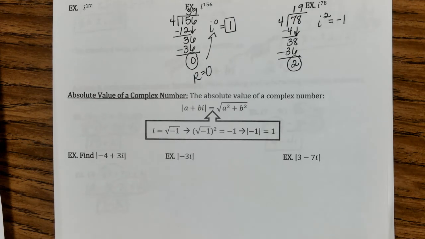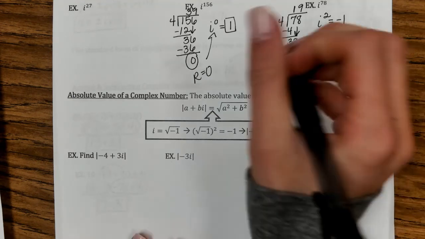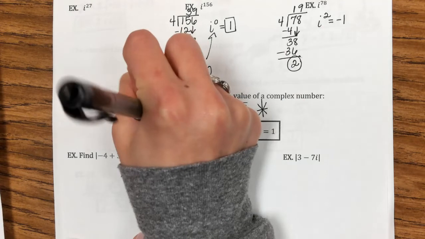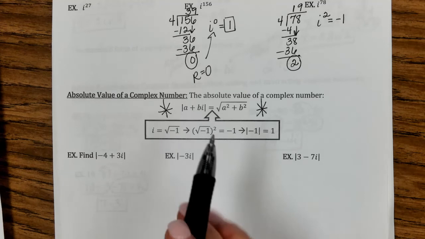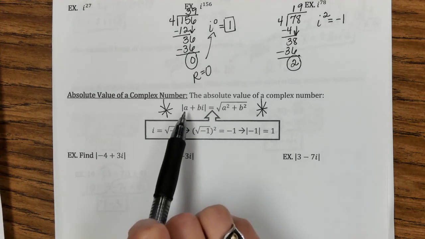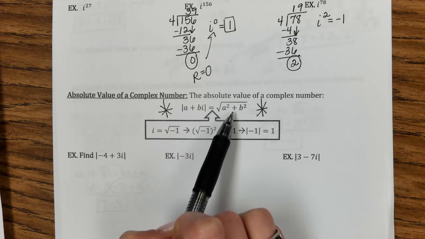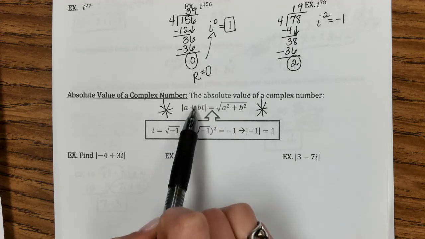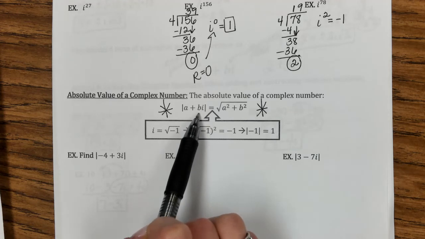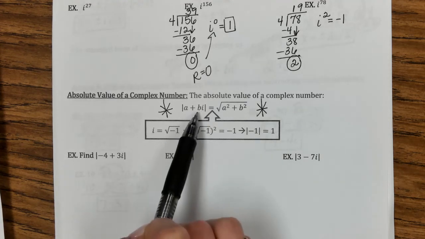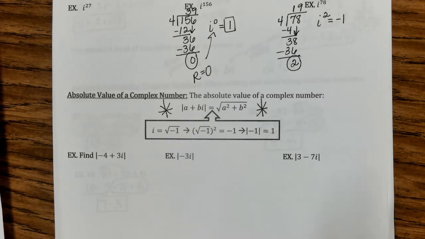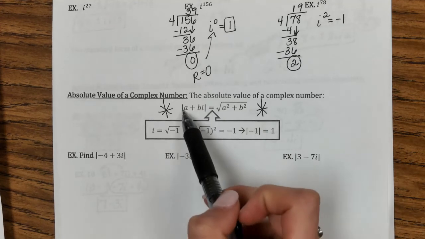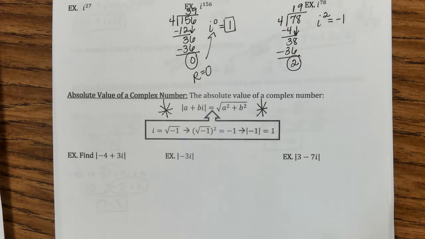Okay. So the last section is talking about how to find the absolute value of a complex number. So we're going to have this formula that you're going to have to know when you're given a quiz or a test. If I ask you to find the absolute value of that complex number, you're going to take the square root of a squared plus b squared. Because if I were to take that bi squared, i is the square root of negative 1. Well, if I square that, we know that's equal to negative 1. Well, the absolute value of any negative is a positive. So we're just going to take a squared and b squared, then take the square root.